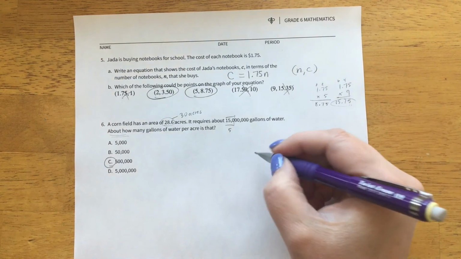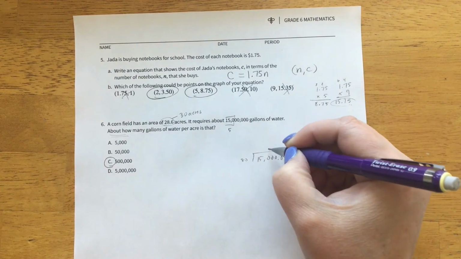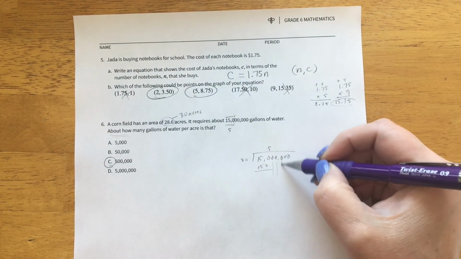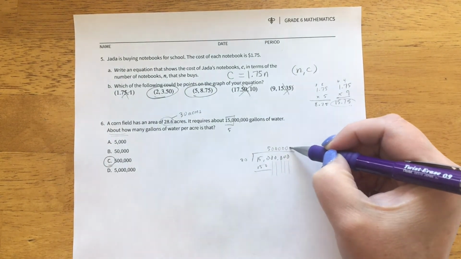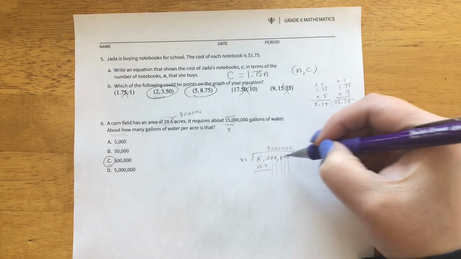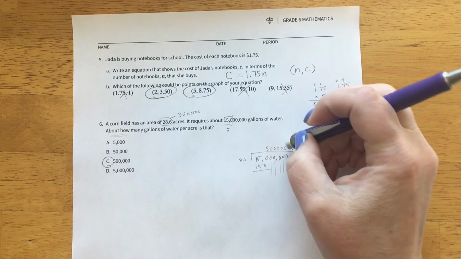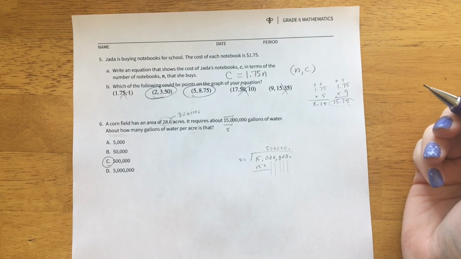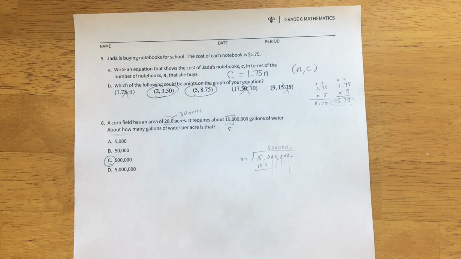Now we can always double check that. 15 million divided by 30. Well, we know that's 5, which is 150. And then I would have to bring down all those zeros, and all those would be turned into zeros up here before I got to my decimal point. Oh, wait. Oh, yeah, that's a comma, not a decimal point. My decimal point is clear down here. So 1, 2, 3, 4, 5. I did actually an extra one. So it is 500,000 gallons of water per acre. The answer is C. Okay?